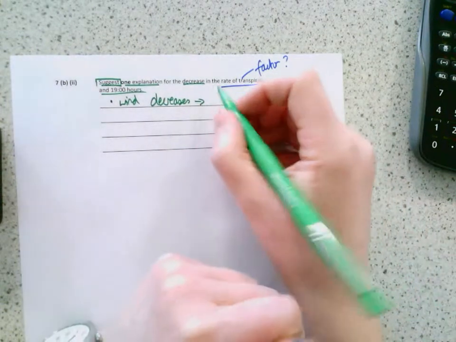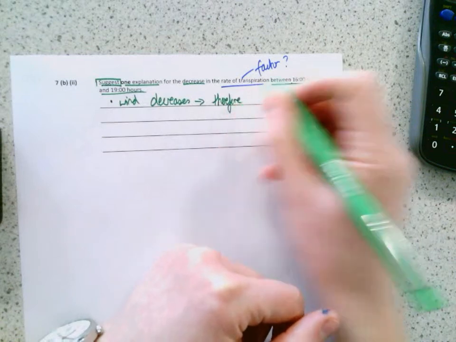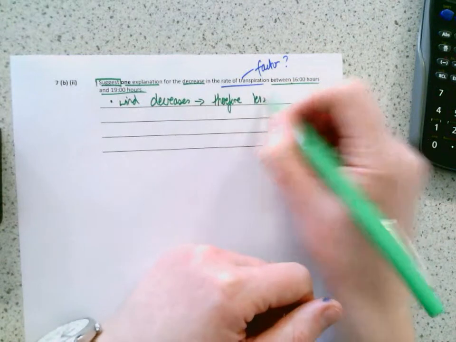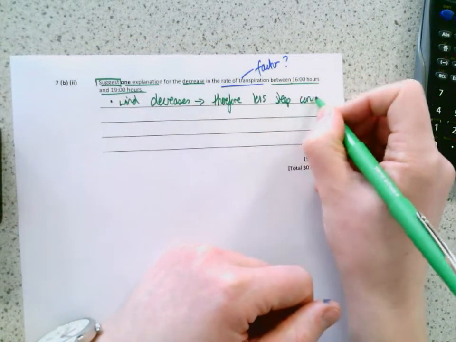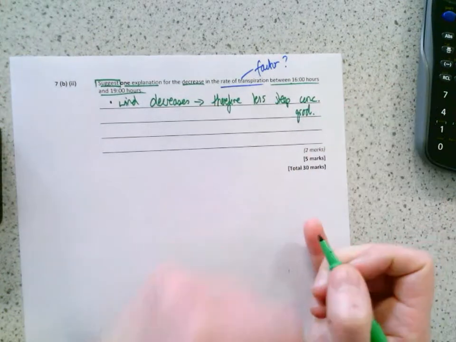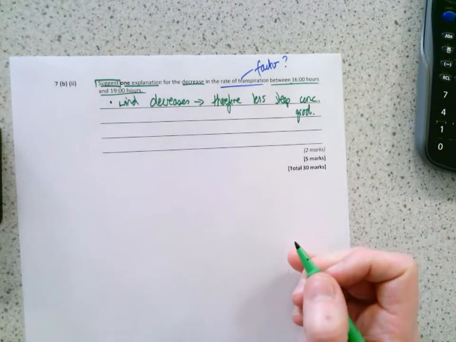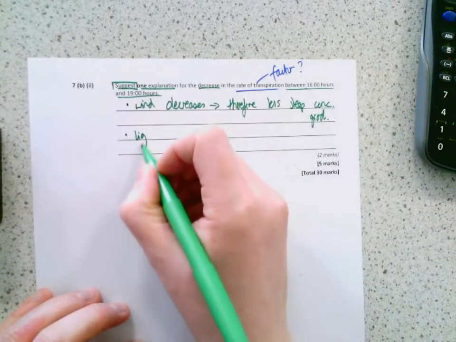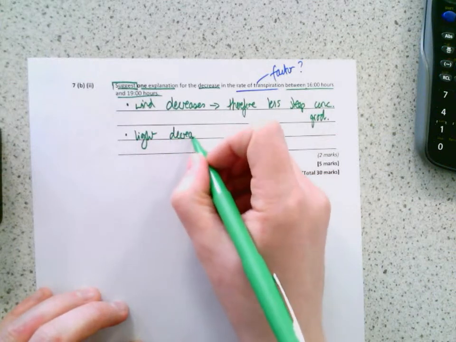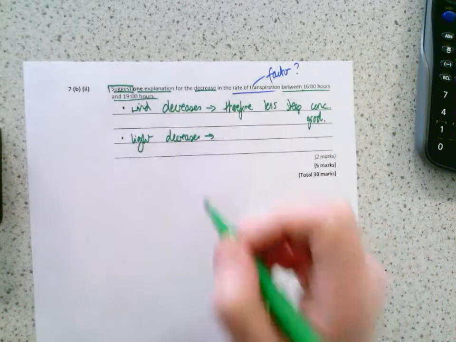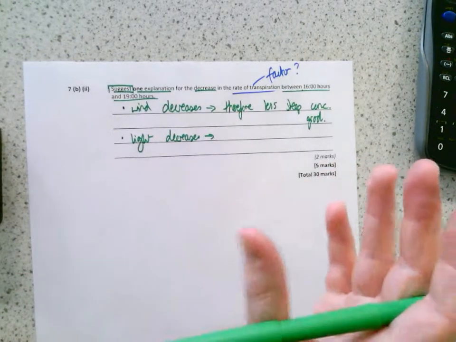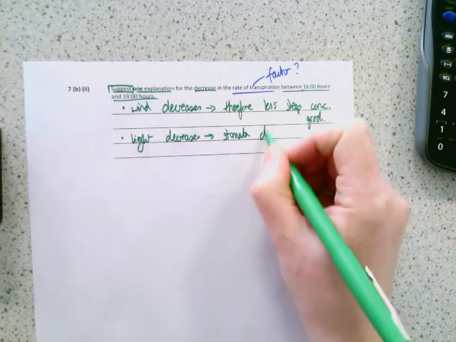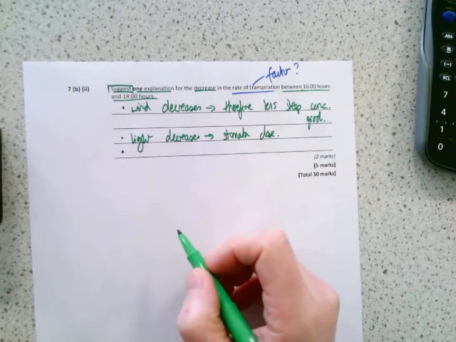If you said wind decreases, you need to say therefore less steep concentration gradient, or more shallow concentration gradient. What obvious thing changes from 4 till 7 o'clock in the evening? It gets darker. Light decreases. Let's say what happens. The stomata close when the light decreases. Interesting fact, that one. You might not be aware of that one.